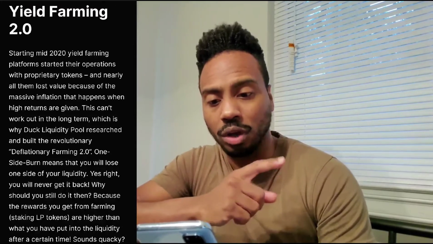But here we go. This can't work out in the long term, which is why Duck Liquidity Pool researched and built the revolutionary deflationary farming 2.0. One side burn means that you will lose one side of your liquidity. Yes, right. You will never get it back. Why should you still do it then?